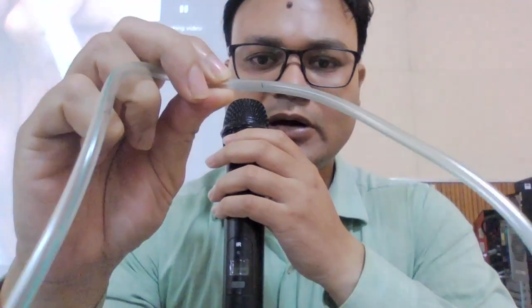Now there are some openings over here. These are all the openings which should lie in the stomach. The tip should be somewhere in the pylorus, and the openings should be in the body of the stomach. Now there are some markings. Here, can you appreciate this one? There is a marking over here.